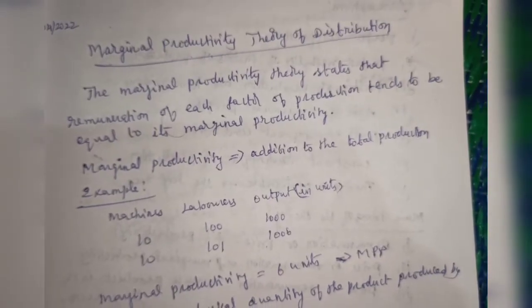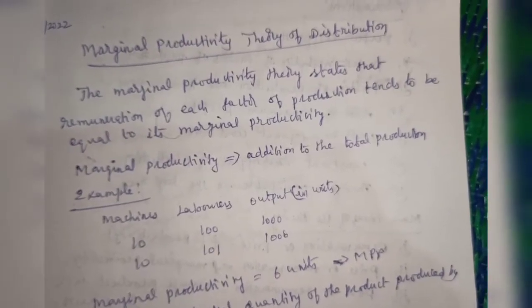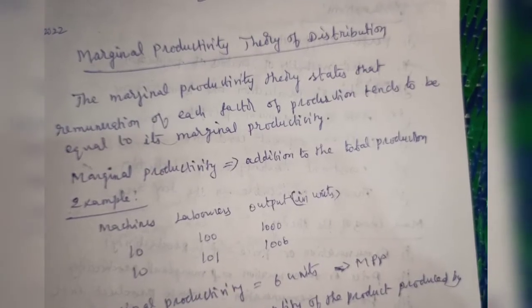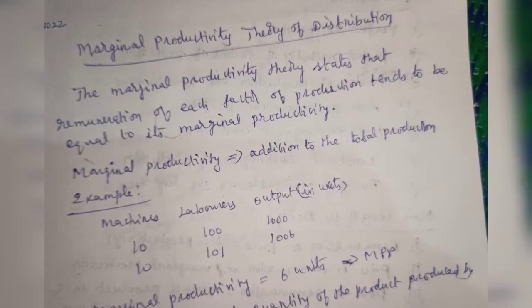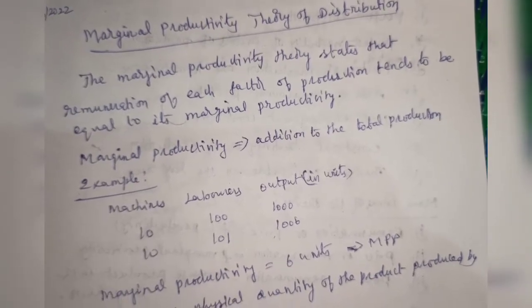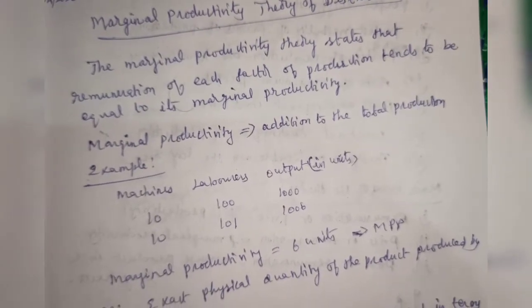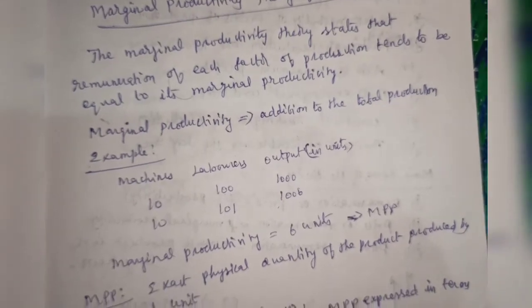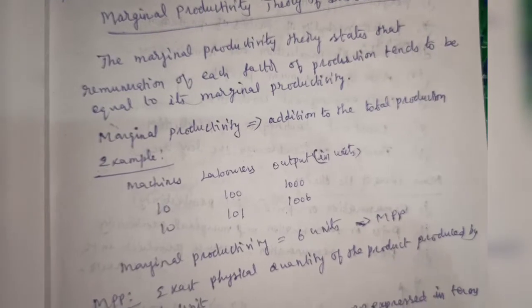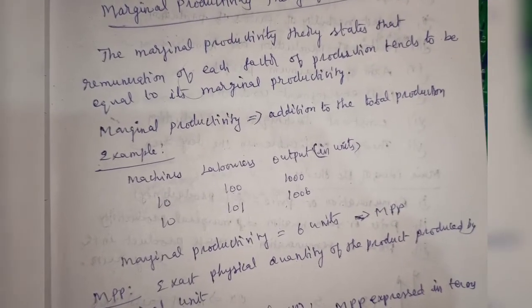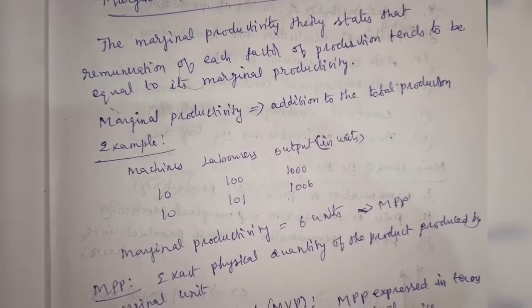In this video, we will discuss the marginal productivity theory of distribution. Marginal productivity theory states that the remuneration of each factor of production tends to be equal to its marginal productivity.